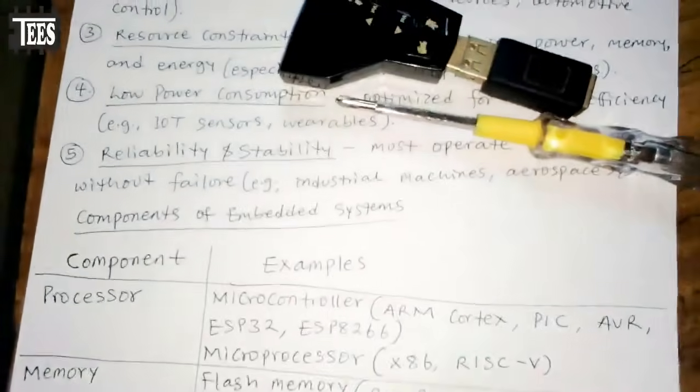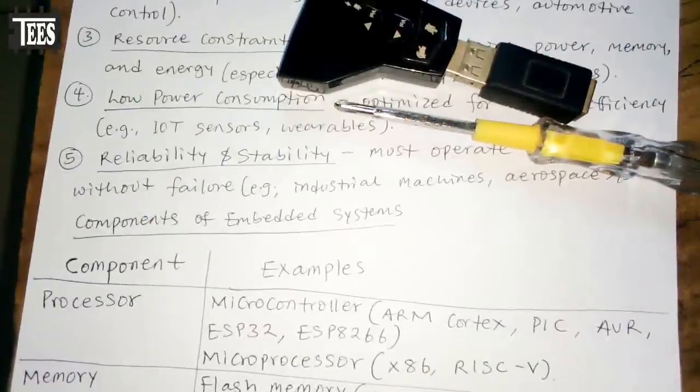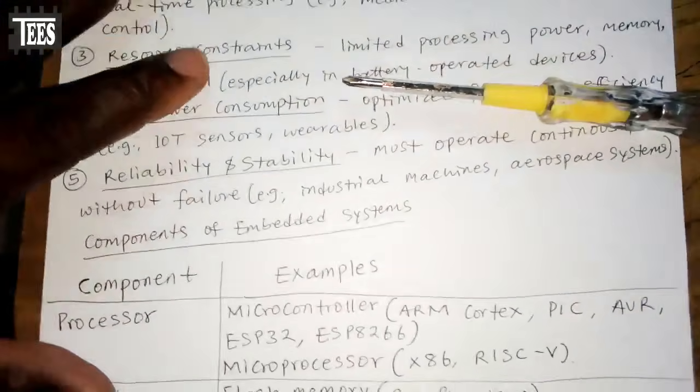As you can see, this is an MP3 player, so this is also an example of an embedded system. Then we also have systems like your digital multimeter, which is also an embedded system. So there are so many of them.